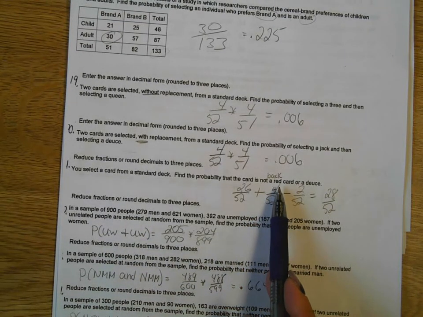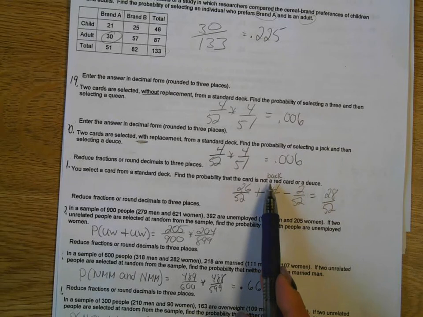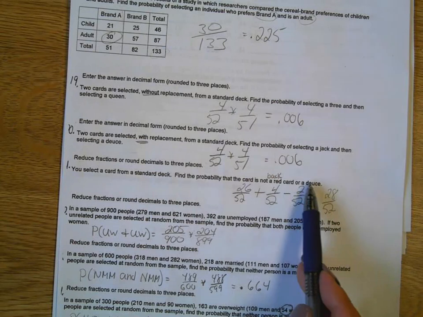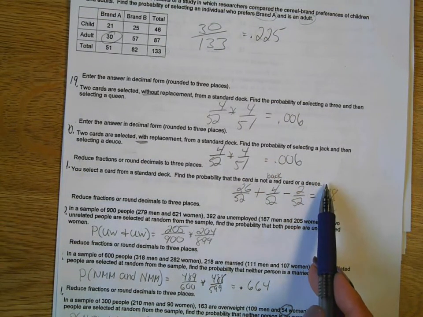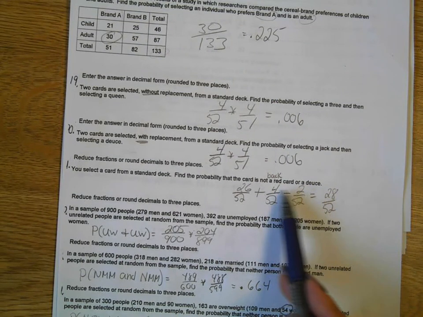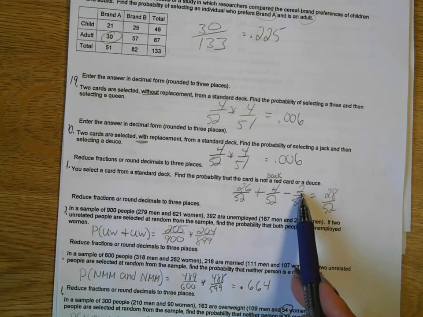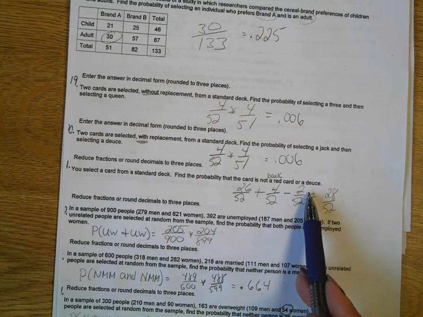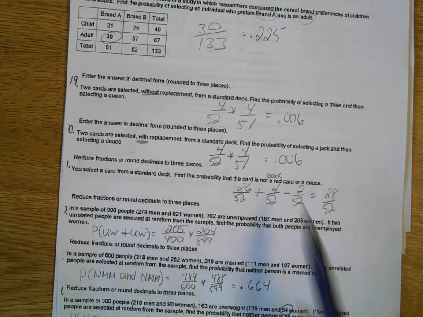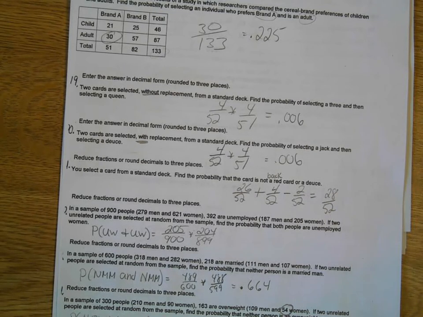Oh, this is a bad question. I considered it not a red card, so black, or actually picking a 2. I didn't consider it not a 2. This is a bad question because you can interpret it either way. I would not give you one that's ambiguous like this. Ambiguous means not clear. So it depends on how you thought of it. You could have had a right answer if you did not a 2.